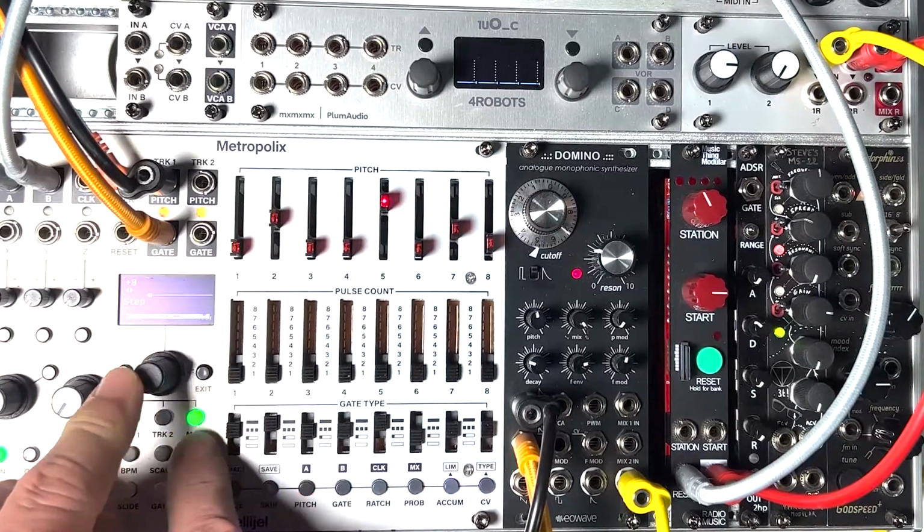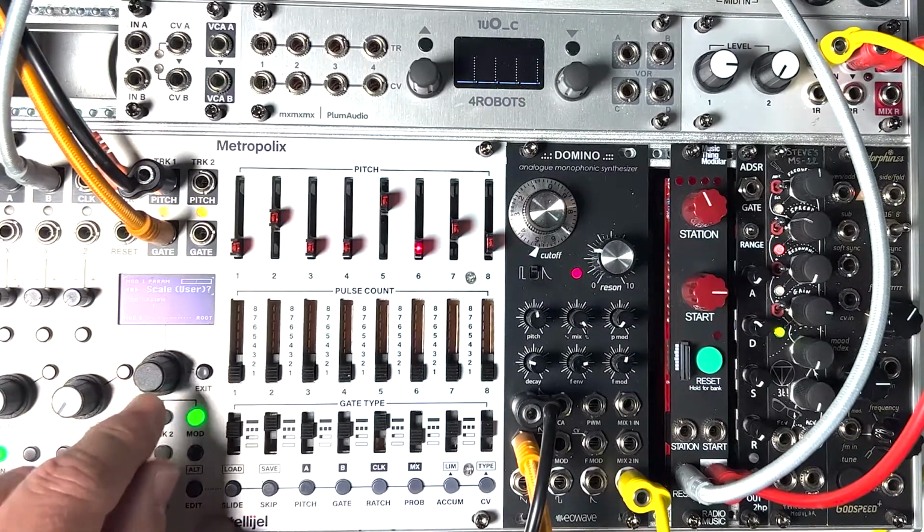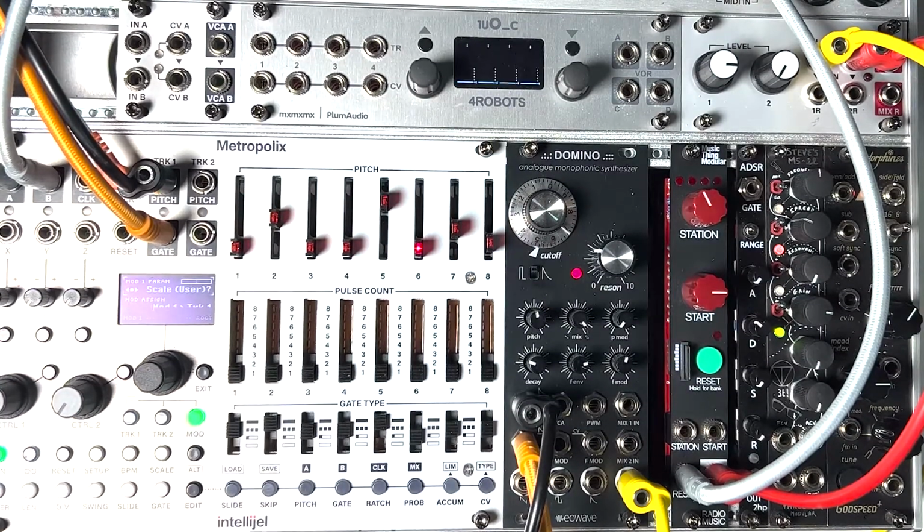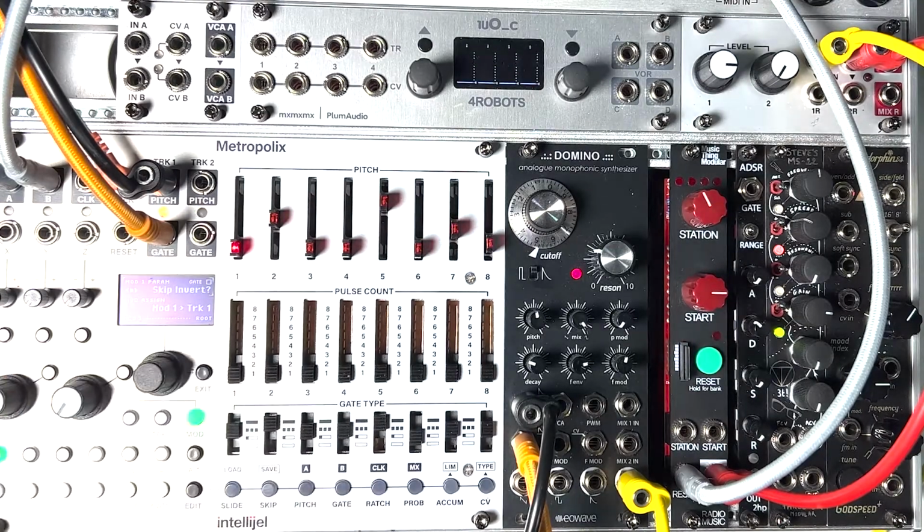Let's clear that out. The next one is a user scale, so you can shift user scales. We haven't really gone through that again yet, but this is very useful for key changes, and if you can trigger that externally as well, it can become very interesting.